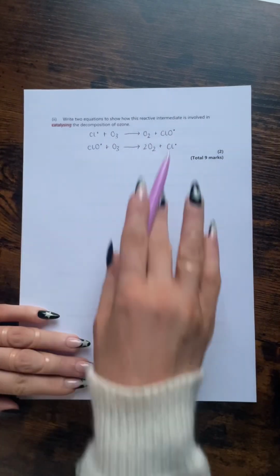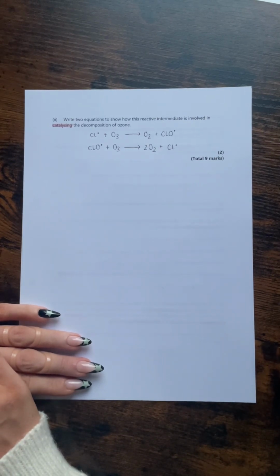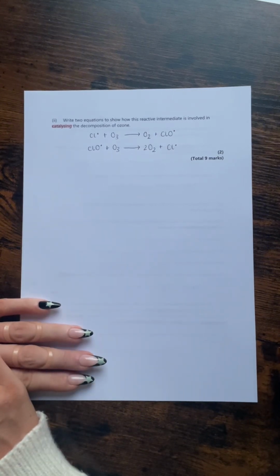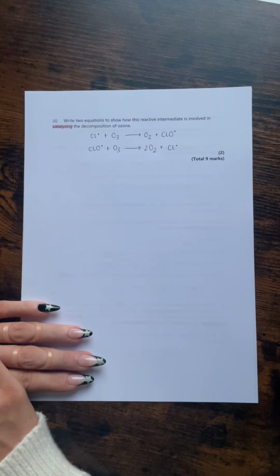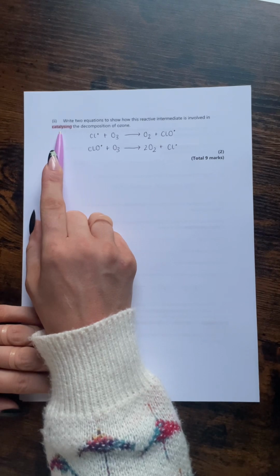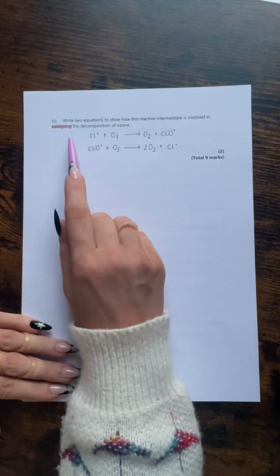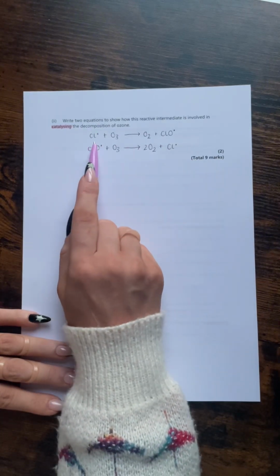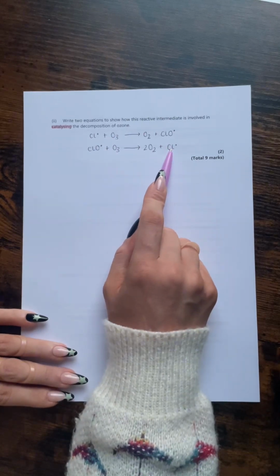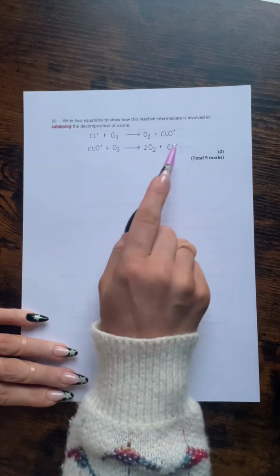Now this led to a big hole in the ozone layer over Antarctica, and it is what got CFCs banned from use. So well done to global scientists for doing that. In terms of why we say that the chlorine-free radical is catalysing the decomposition of the ozone, obviously catalysts speed up reactions without being used up themselves. We can show that because the chlorine-free radical that we use in step 1 is then being reformed in the second step. So that shows that it is acting as a catalyst, it's not permanently changed.